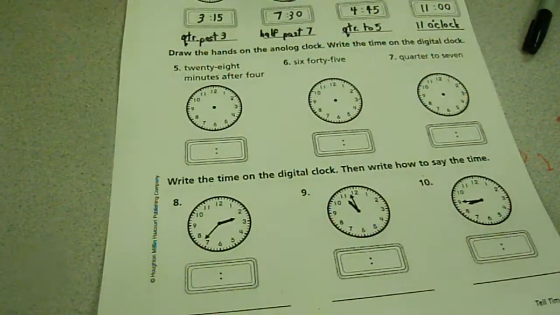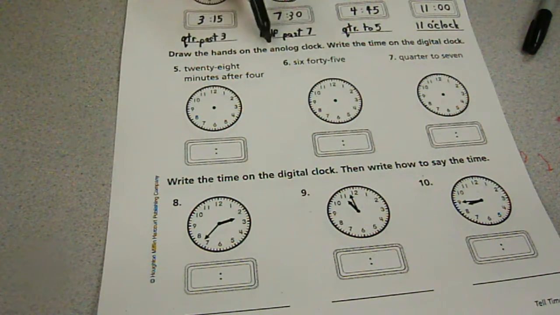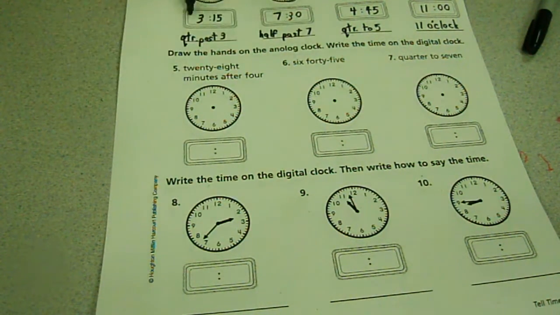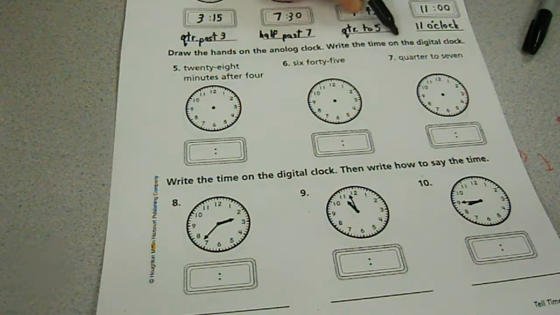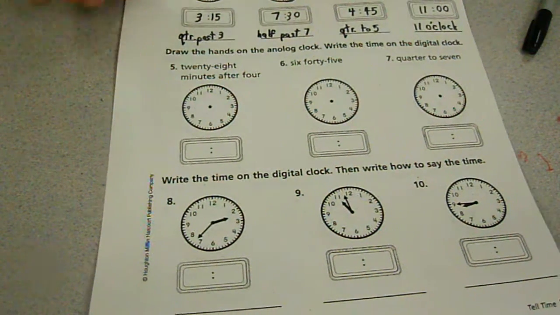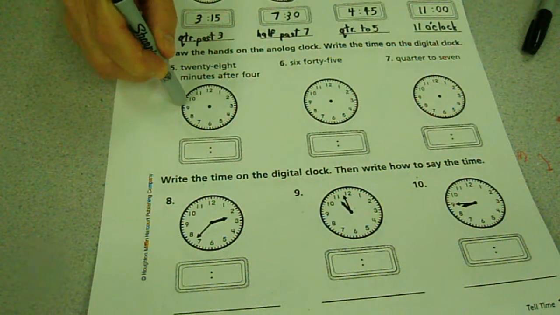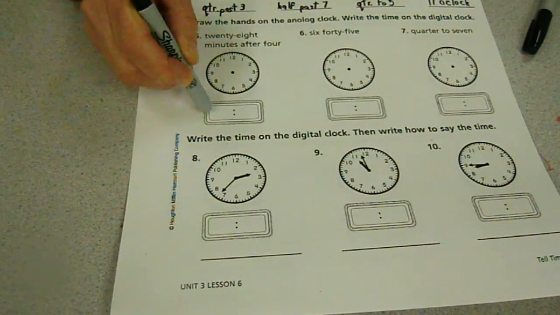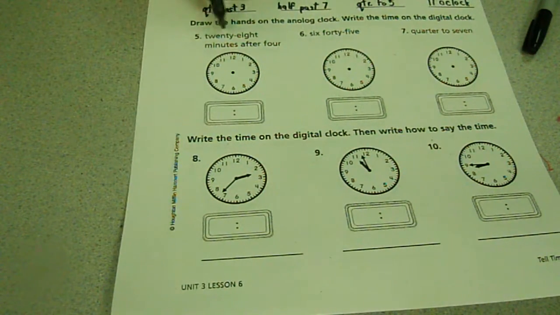Okay. Draw the hands on the analog clock. These are analog clocks. These are digital. Write the time on the digital clock. So first of all, you have to draw the hands on the analog clock and then write the digits in the digital clock. So 28 minutes after 4.